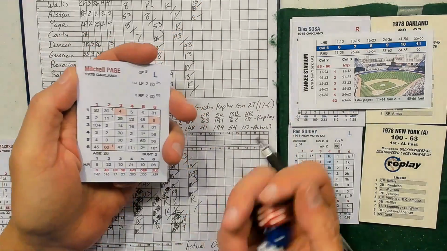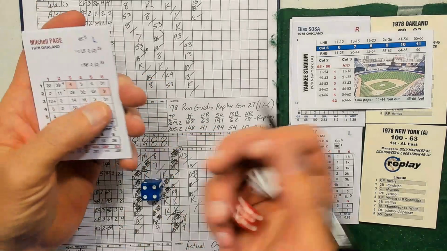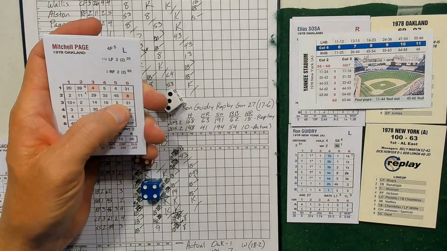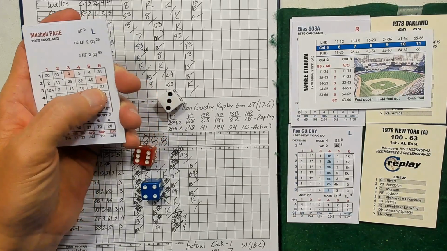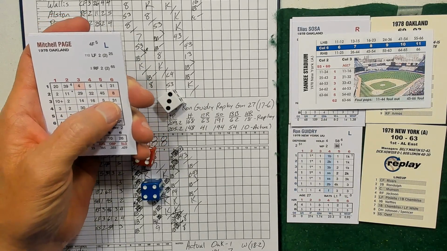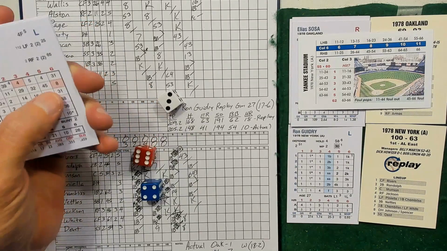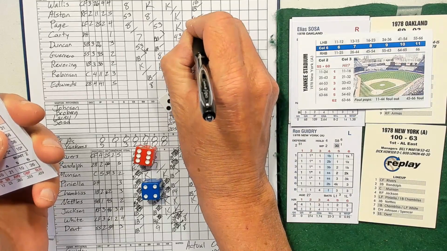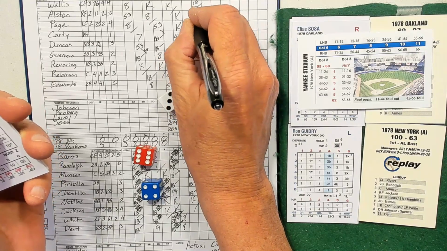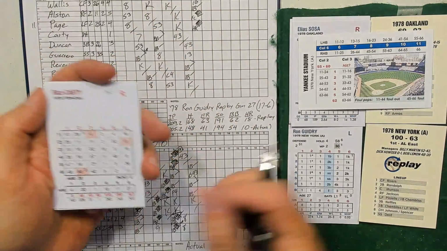1 out. Mitchell Page. 6-2 is an 8. 63. Lefty. It's going to be an 11. And then a 6-4, so a 13, and that's going to be a home run for Mitchell Page. Gets the A's on the board. They don't get shut out.